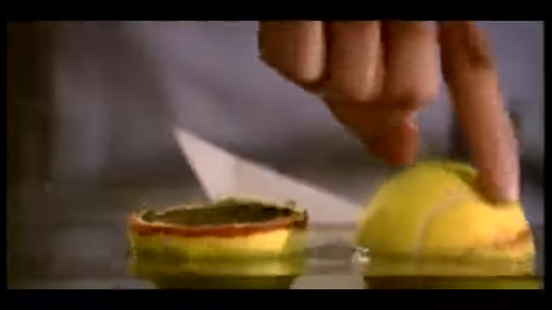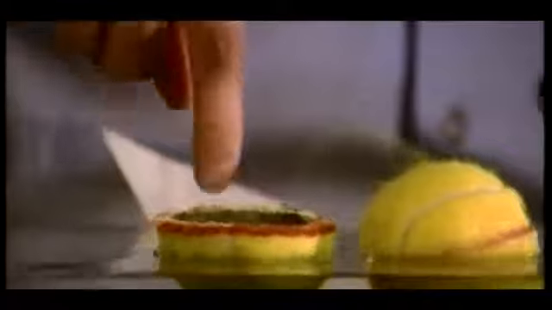Let me ask you this. Here's a tennis ball cut in half. Is it going to float or sink? Well, one test is worth 1,000 expert opinions. Take a look. It floats. And it floats a little higher. That might not be what you'd expect at first.